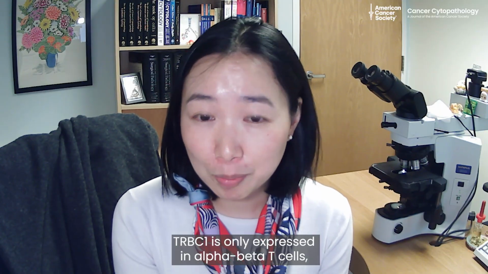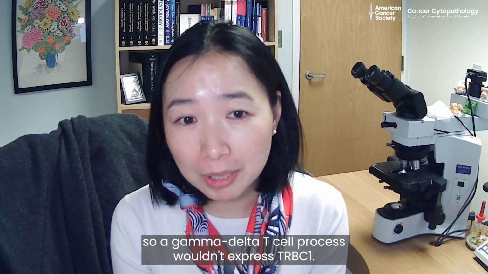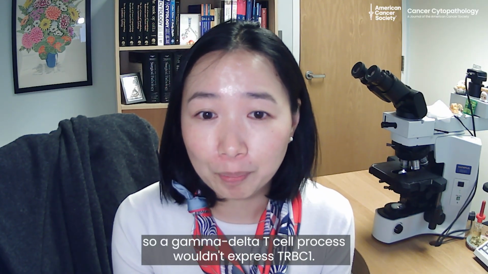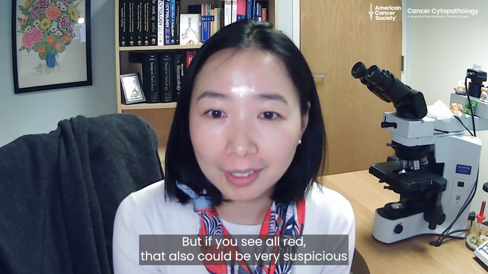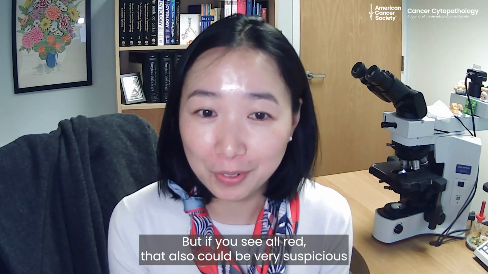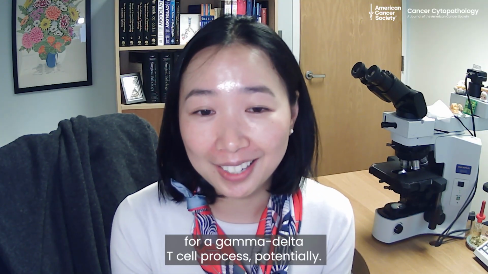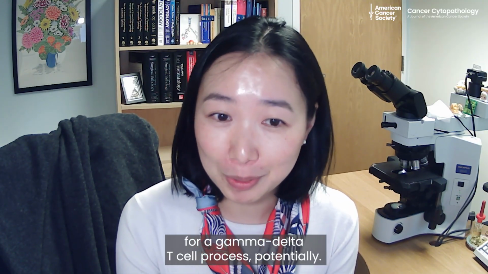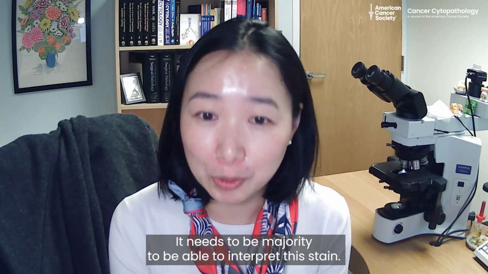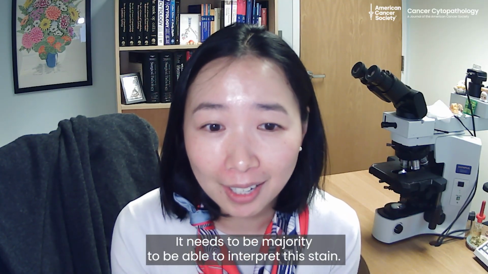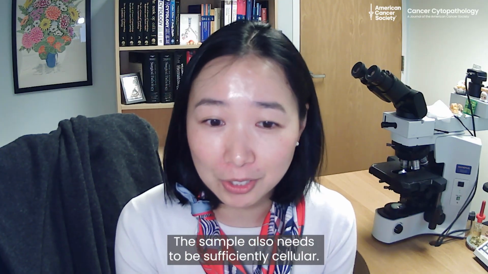TRBC1 is only expressed in alpha beta T cells, so a gamma delta T cell process wouldn't express TRBC1, but if you see all red, that also could be very suspicious for a gamma delta T cell process potentially. It's not helpful for detecting subpopulations. It needs to be majority to be able to interpret the stain. The sample also needs to be sufficiently cellular.